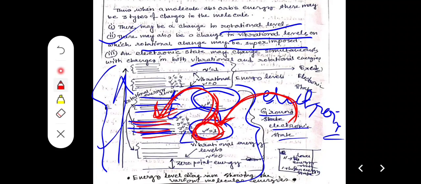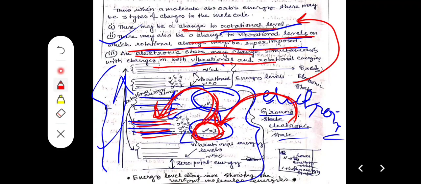So we can justify that when the rotational level changes, there should be only rotational changes. But when the vibration changes, there should be so many rotational changes superimposed. When the electronic state changes, both vibrational and rotational changes can occur. You can justify this by this diagram.